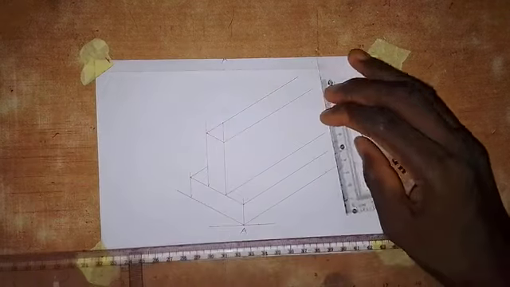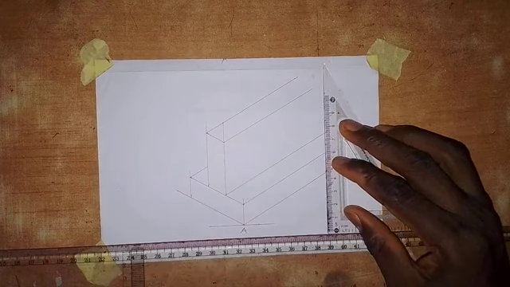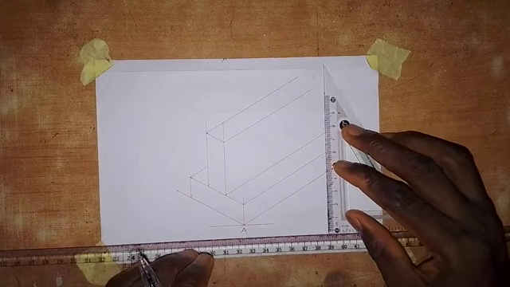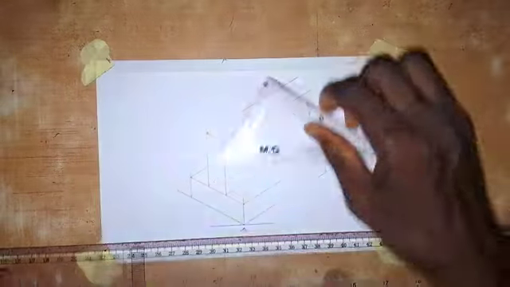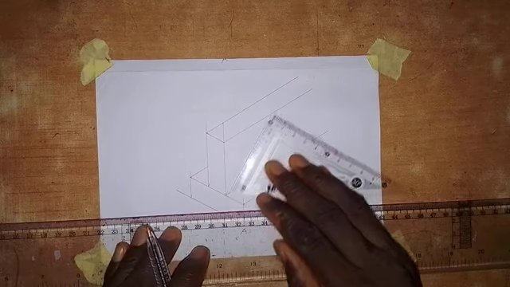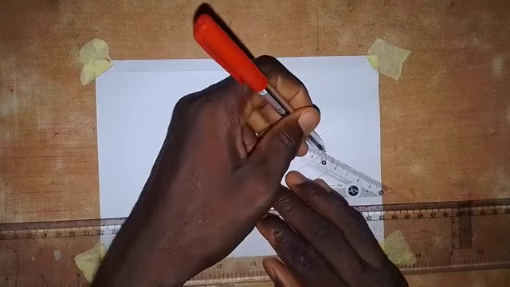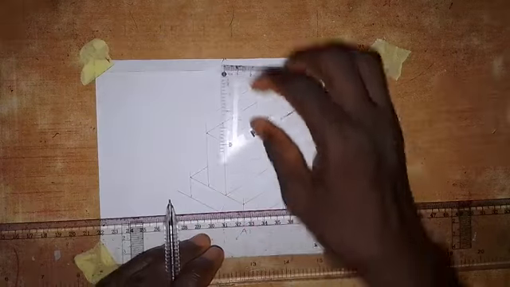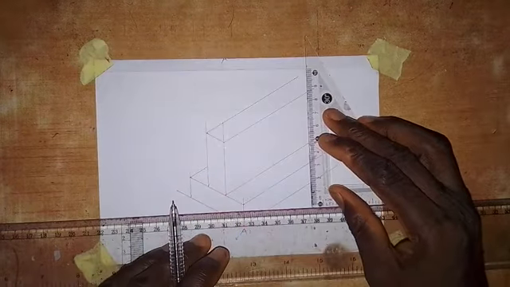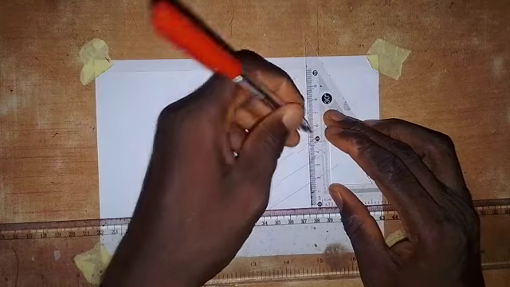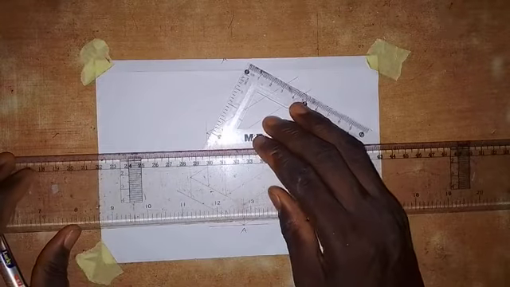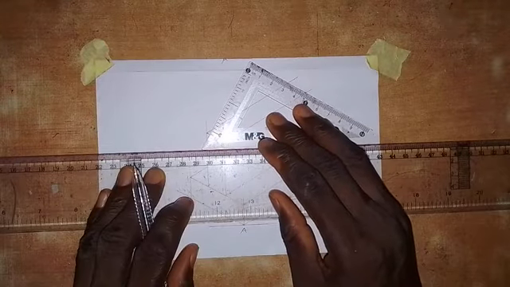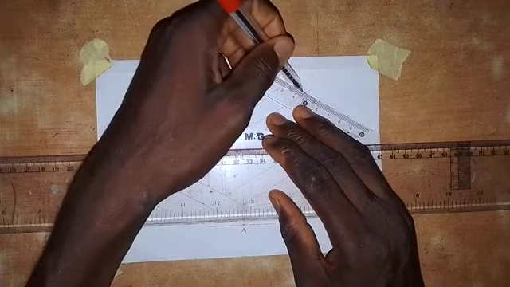Okay. Then at this point, draw a vertical line. At this point, so draw a vertical line. So like this. And then turn this to this side. So draw this line, let it touch this line here. Then coming to this point, so draw a vertical line. Then you come to this point. So draw this line in this direction.